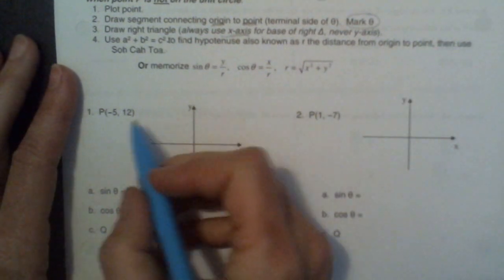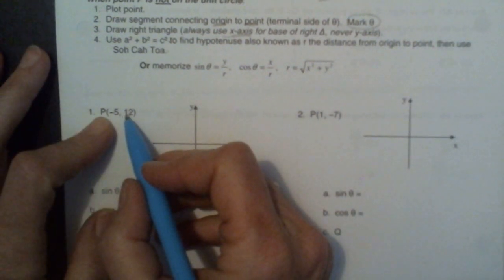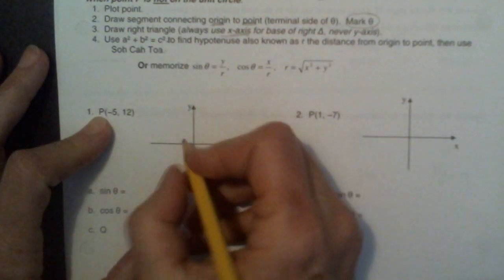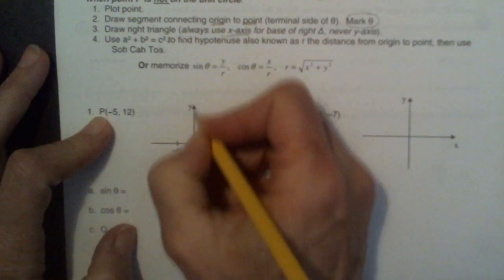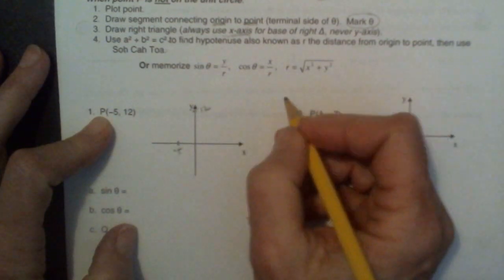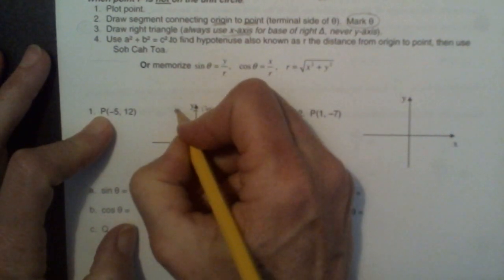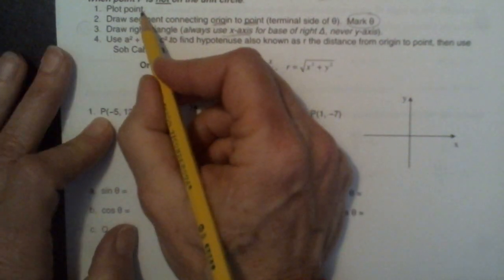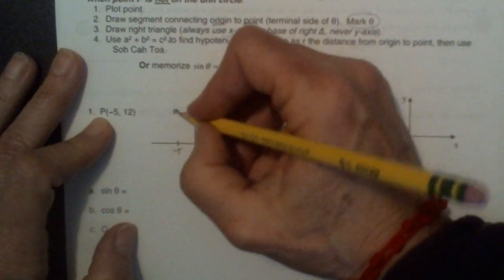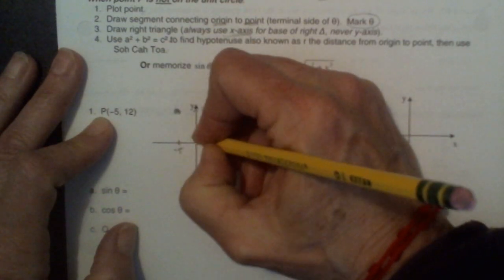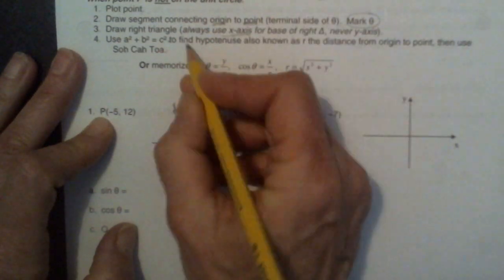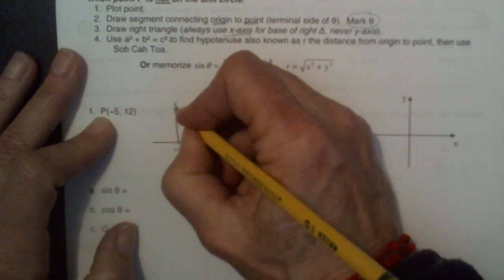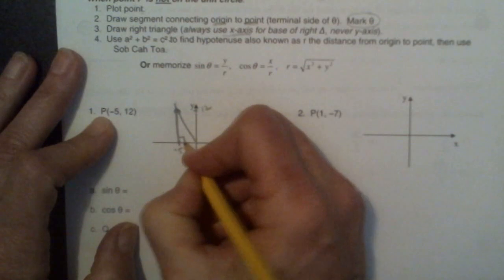So right now we have an example where they're giving us a point P at negative 5, 12. If you want to take negative 5, which might be about right here, and 12, which would be about up here, and plot that point, negative 5, 12, we did step 1, plotted the point. Now we're going to connect this to the origin.